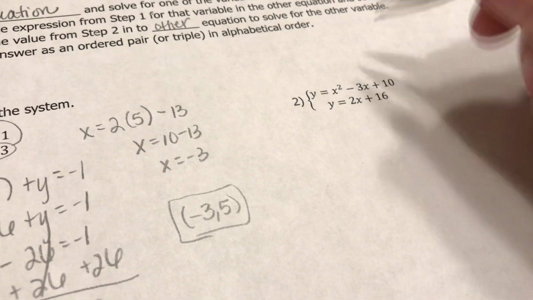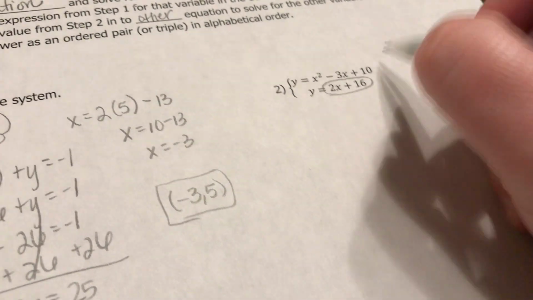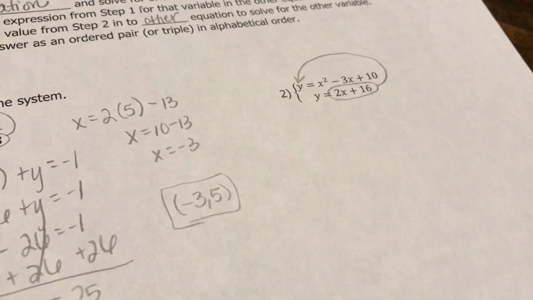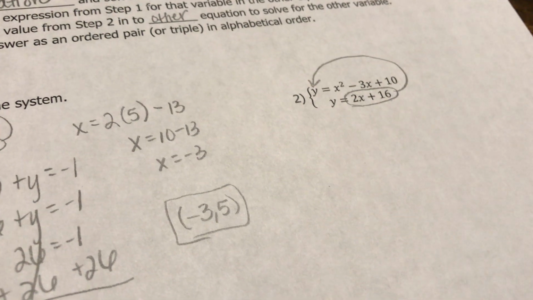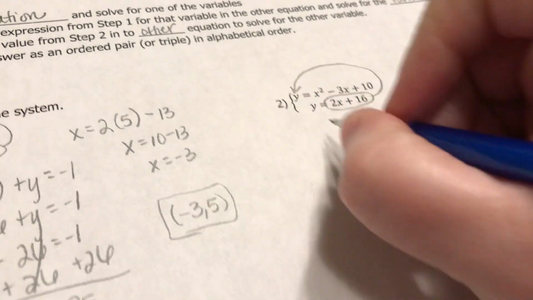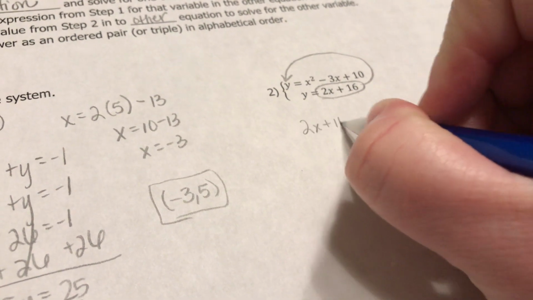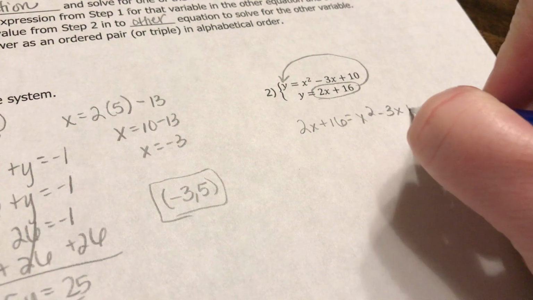Again, y is isolated in 2x plus 16, so we're going to replace y with that. Our equation now becomes 2x plus 16 equals x squared minus 3x plus 10.